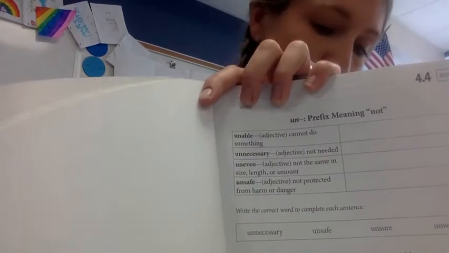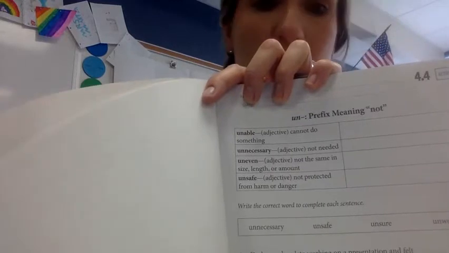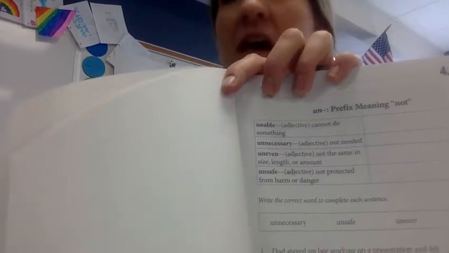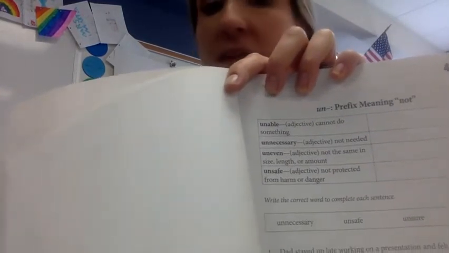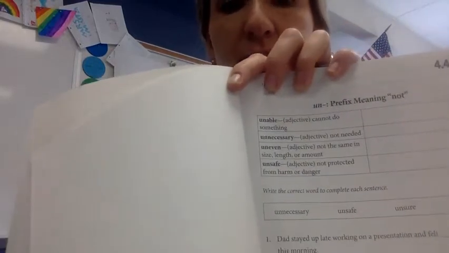And then the last one we have up in the examples is unsafe. And unsafe, if you're safe, you're doing something carefully and cautiously. Unsafe would be the opposite. So you're no longer being safe. The other words on that page that are given to us, and you have to start to identify the meaning a little bit, are unnecessary, unsafe, which we just went over, unsure, or unwell.